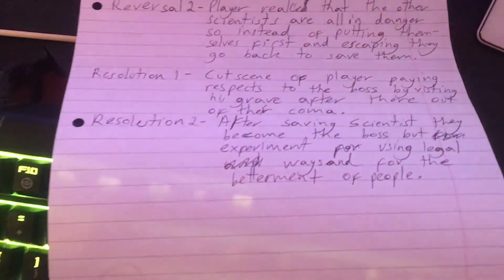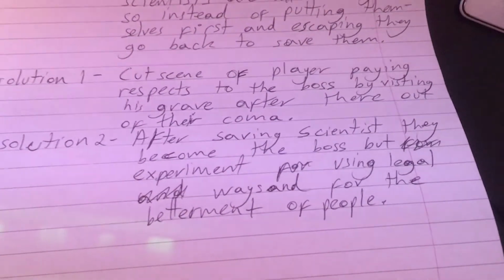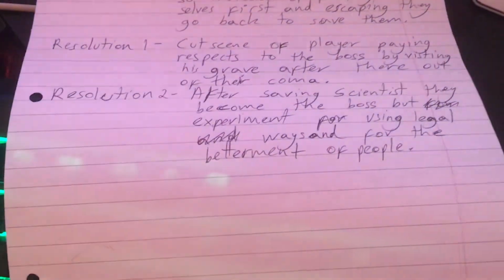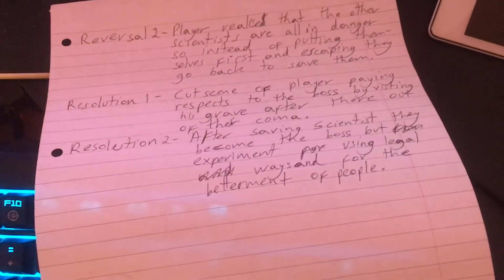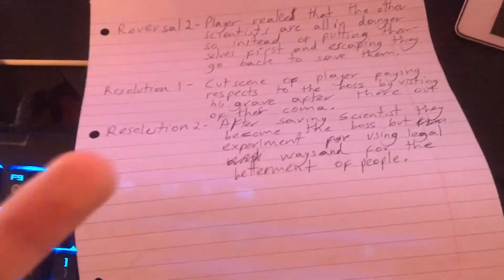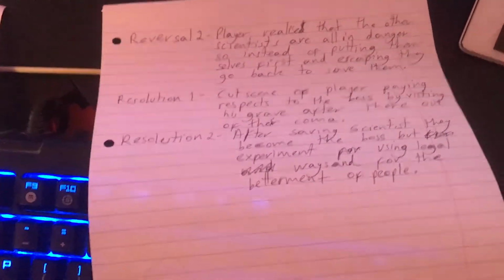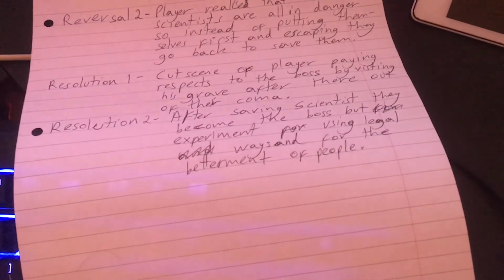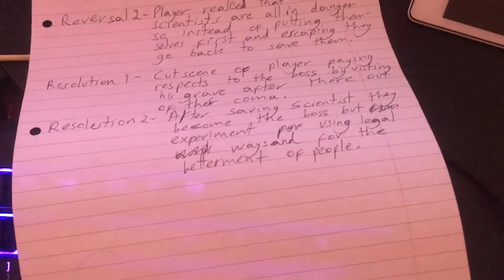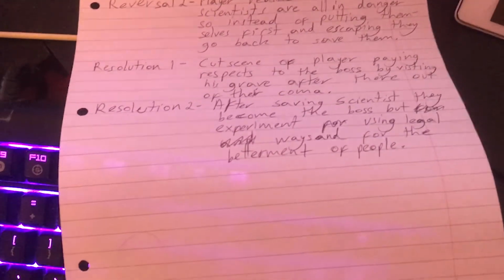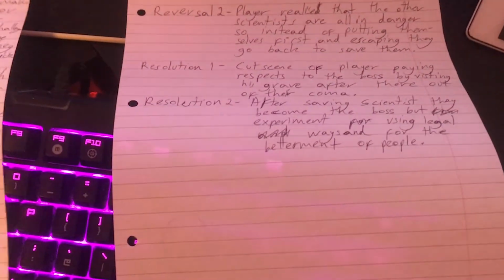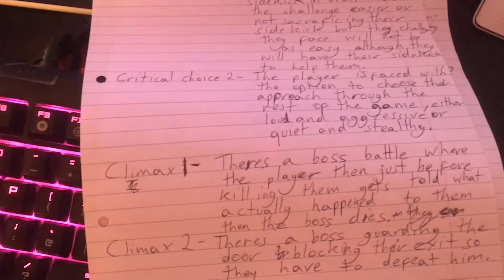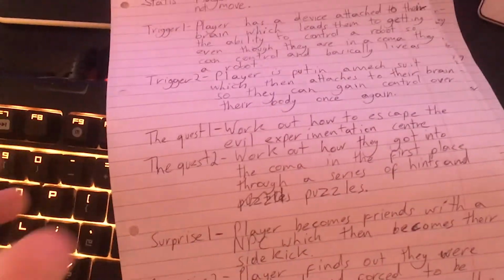In the second resolution, after saving the scientists, they become the boss themselves. They change how the company that ran these experimentations works, and it's better, more legal, and nicer for the public and everyone. So I think both stories have good aims. I feel like there needs to be a combination of both in some cases.